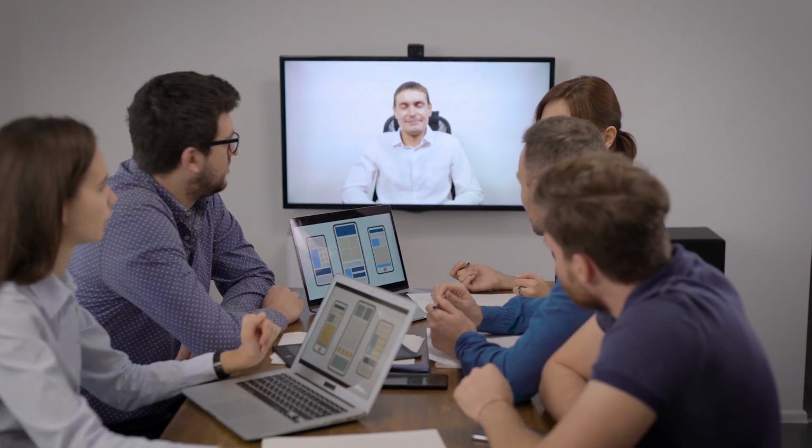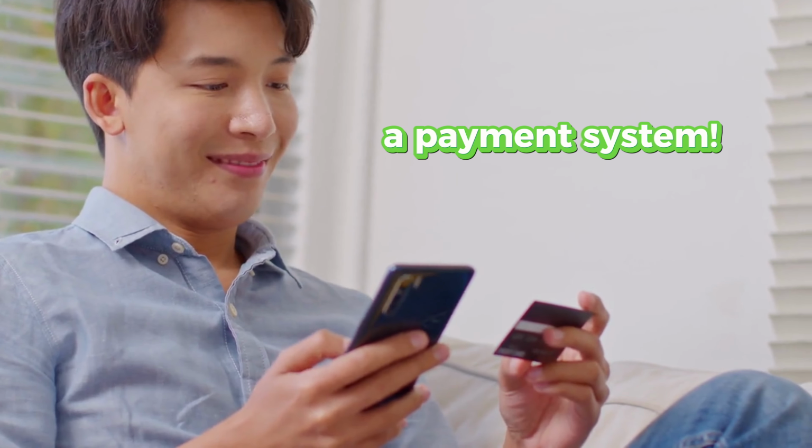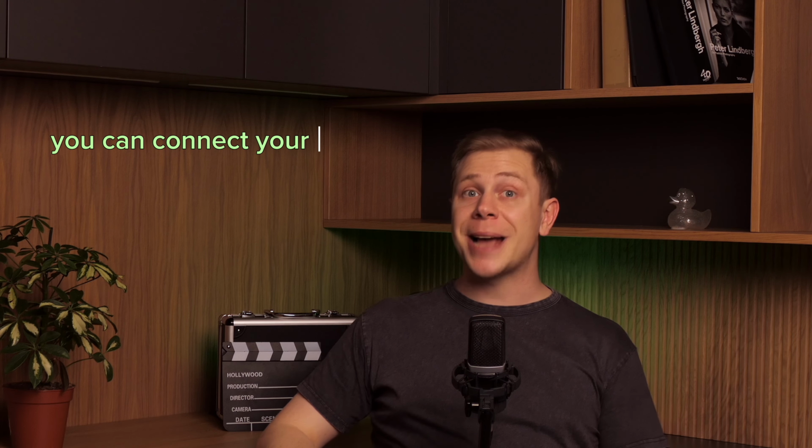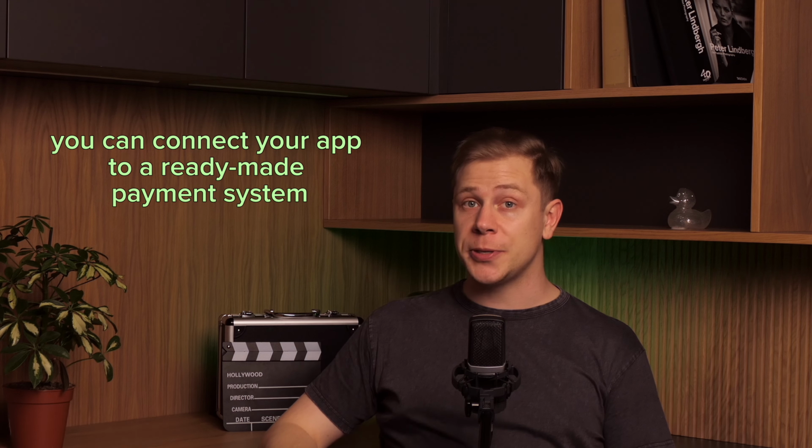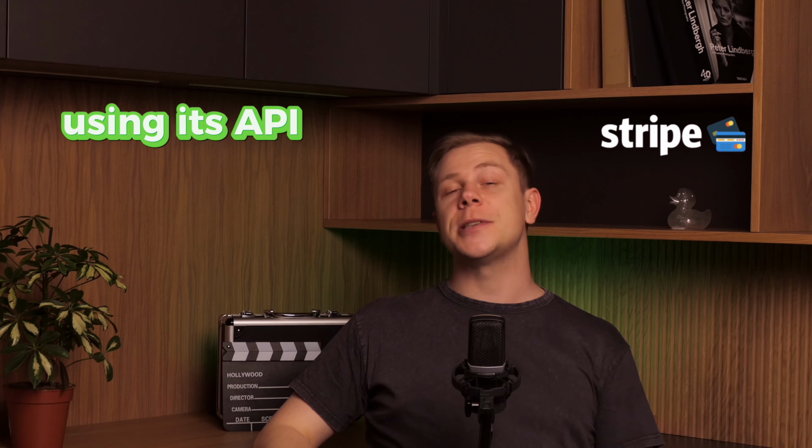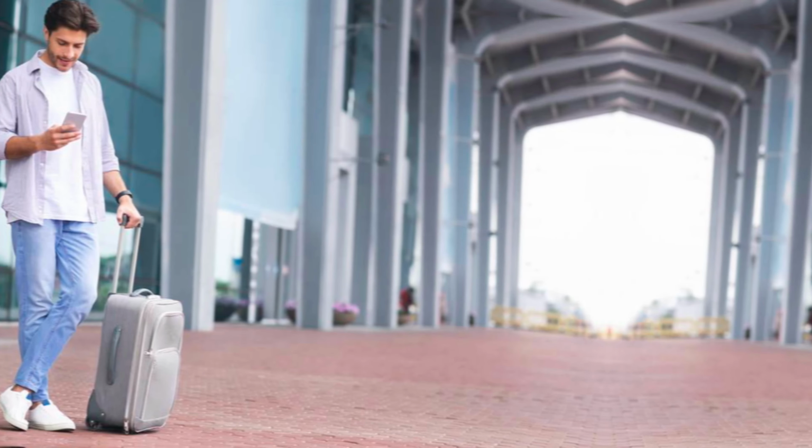Imagine you have developed a taxi service app like Uber or Lyft, spending a fair share of time and resources to create various features. But now you realize that to enable transactions, you also need a payment system. Building such a system from scratch would be very difficult. So instead, you can connect your app to a ready-made payment system like Stripe, using its API. Let's take a closer look at how this solution works.